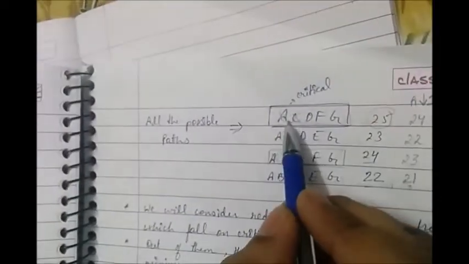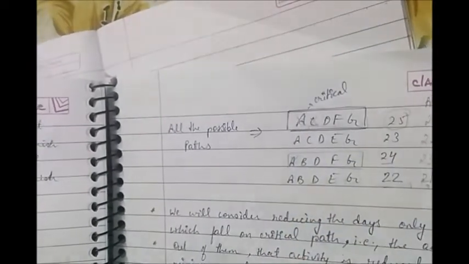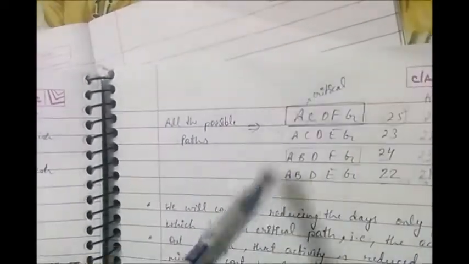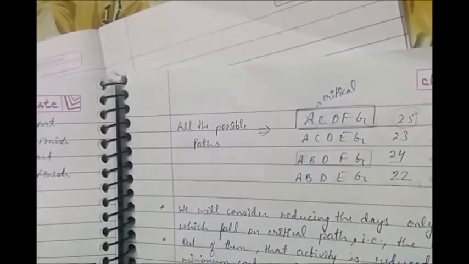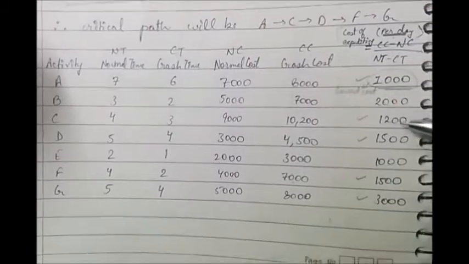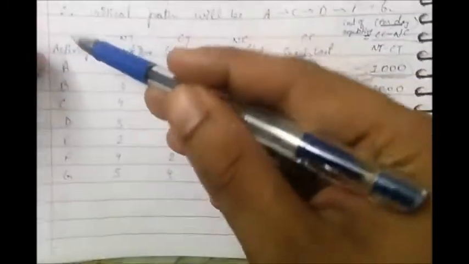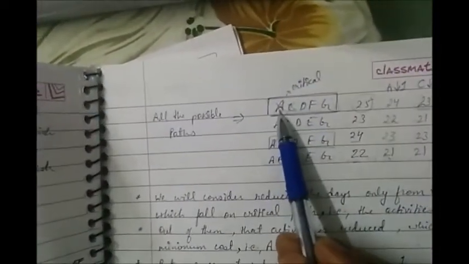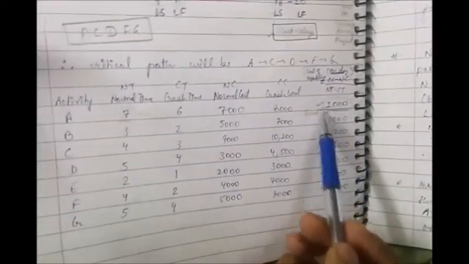For this we will again refer to the critical path. We have A, C, D, F, G. Now there are two conditions. One, that your activity has to be part of the critical path. That is the necessary condition. And the sufficient condition is that it basically has to have the least cost. So we'll give preference first to those activities which involve the least cost of expediting, right? In our critical path, the first activity is A, and coincidentally A also happens to be the activity which has the least cost of 1000.